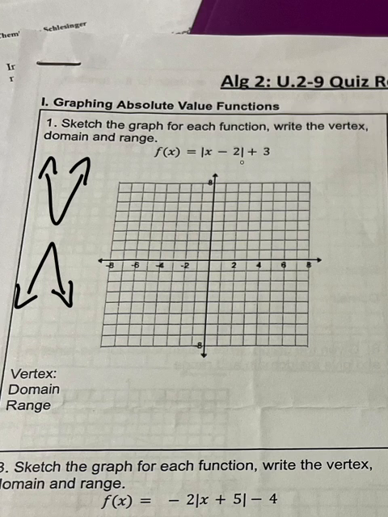In this function, I know that the graph is going to open upward since the coefficient of this absolute value is 1, and we know that 1 is positive. So therefore, the graph is going to look like a V. It's going to open upward into positive infinity.